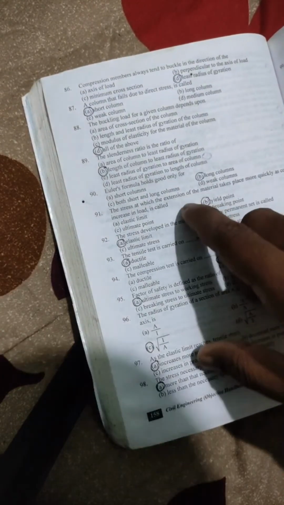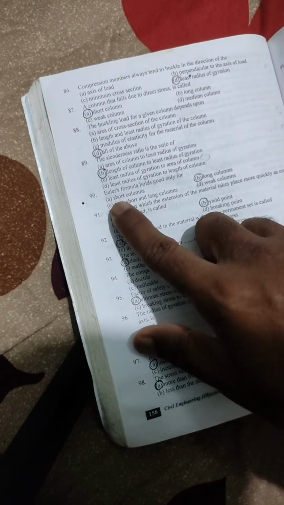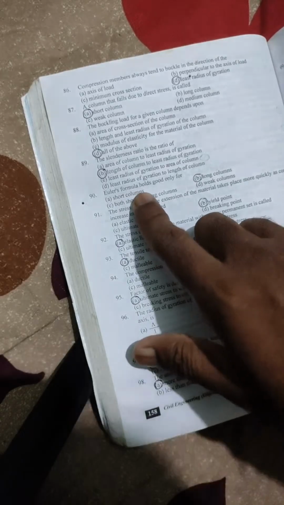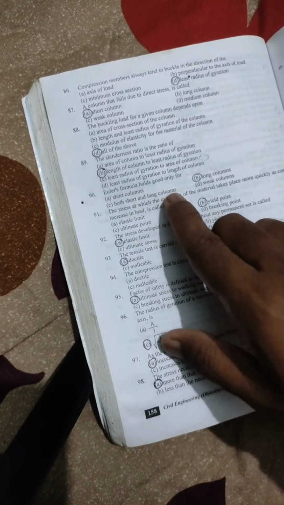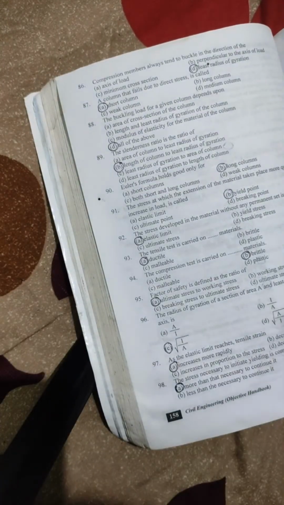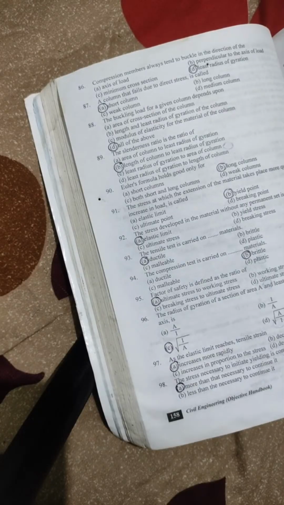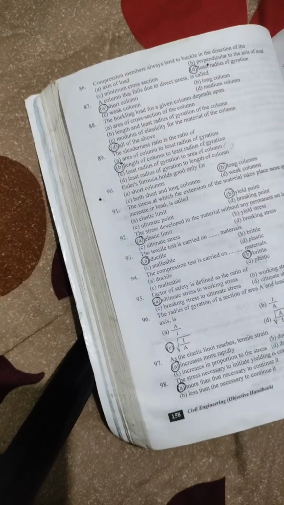Another question. Euler's formula holds good only for long columns.